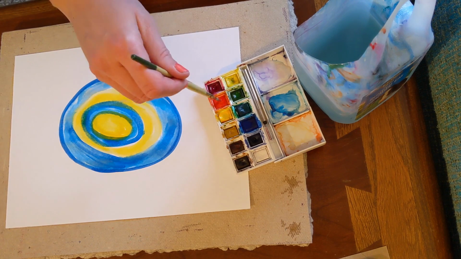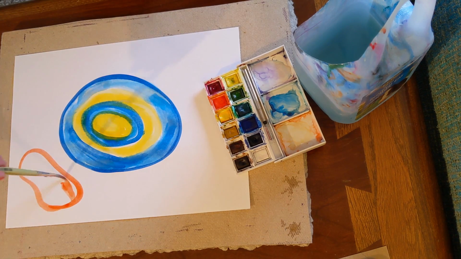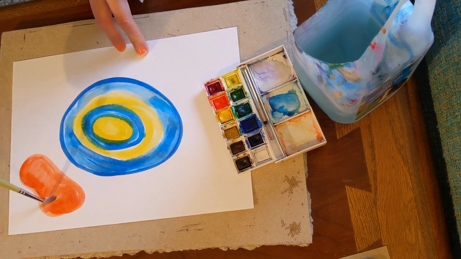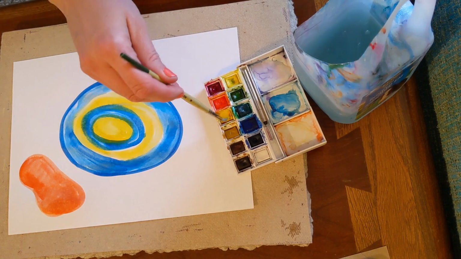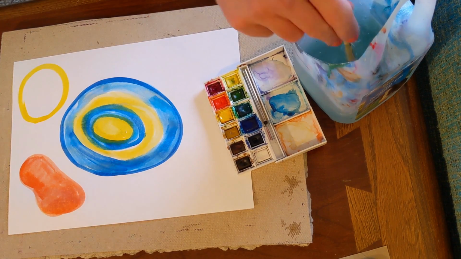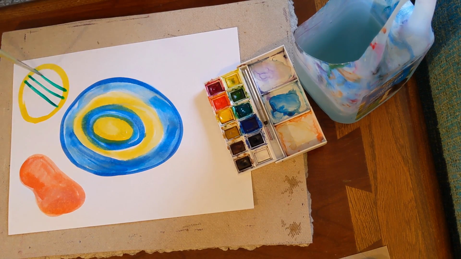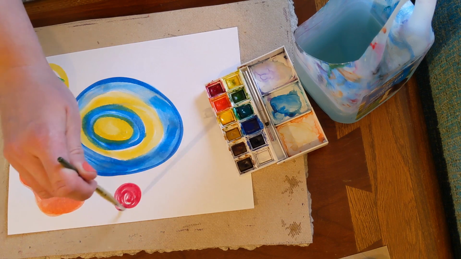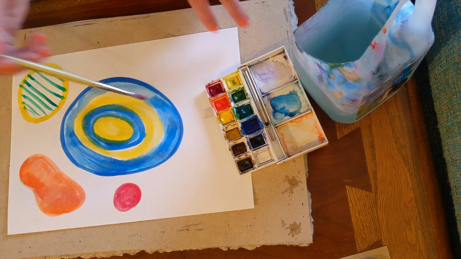After you paint in your big middle dot, you're going to take other colors and you're going to make some other dots. I'm going to try some dots that are round and also some dots that are kind of lopsided because our dots can be kind of whatever shape you want. Some of my dots are going to have patterns in them or they're going to have designs in them. Some of them can be solid. That's really up to you.